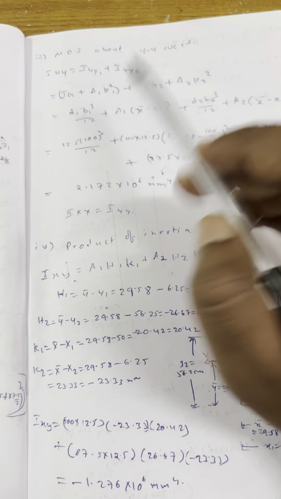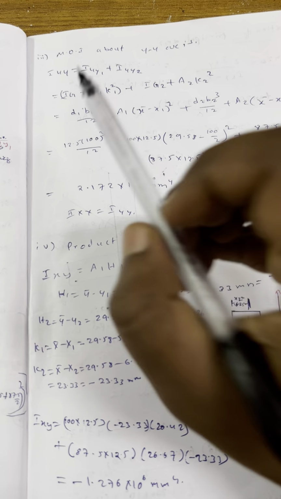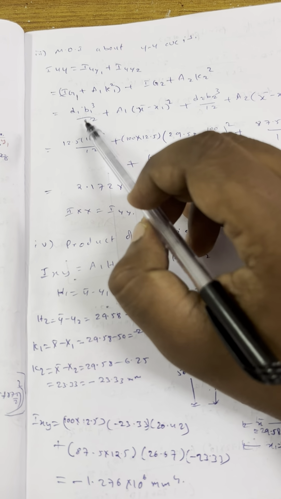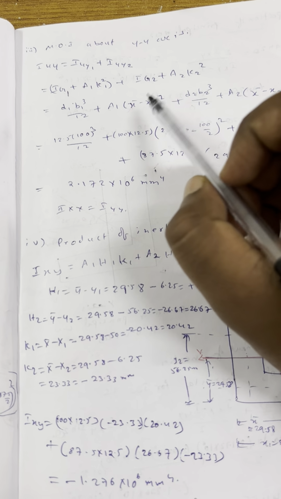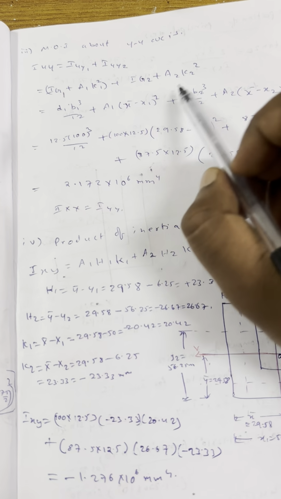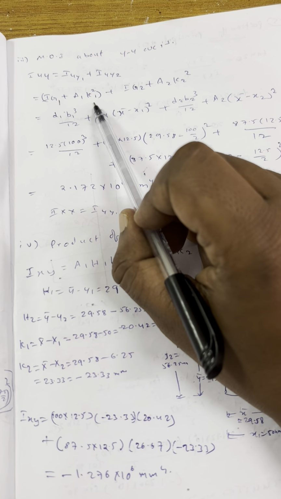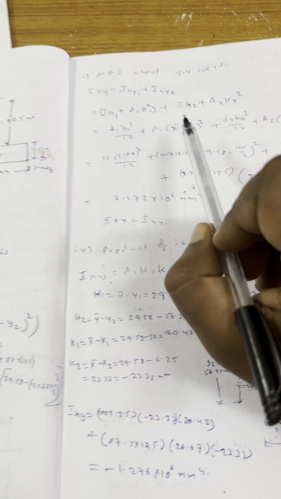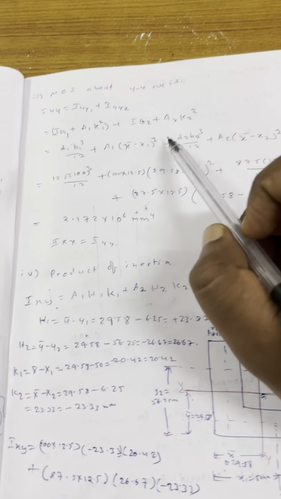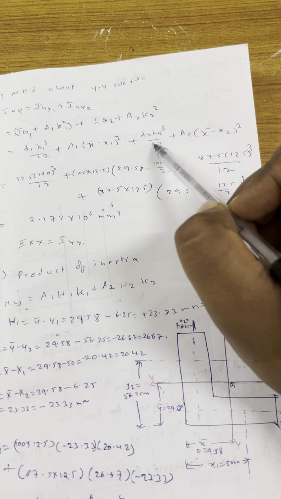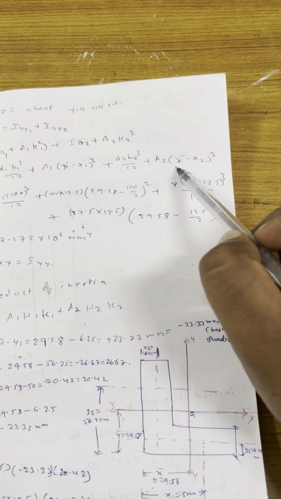The formula for Iyy is Iyy1 plus Iyy2, that is Ig1 plus a1 k1 square, and Ig2 plus a2 k2 square, where Ig is d b cube by 12. So d1 b1 cube by 12 and d2 b2 cube by 12. For a1 k1 square, k1 is x bar minus x1, where x bar we have already found as 29.58, and x1 from the figure is 100 by 2. Here also d b cube by 12 for the second section, and for a2 it is x bar minus x2.